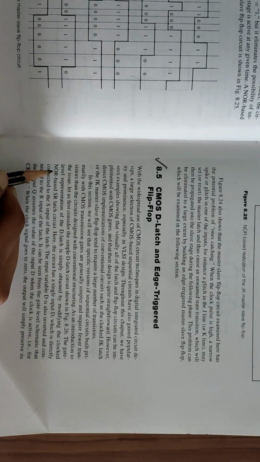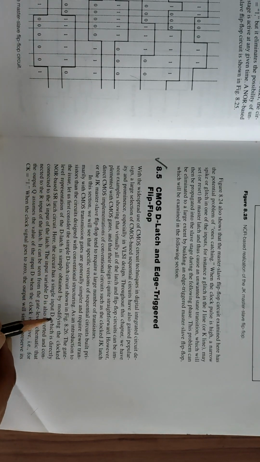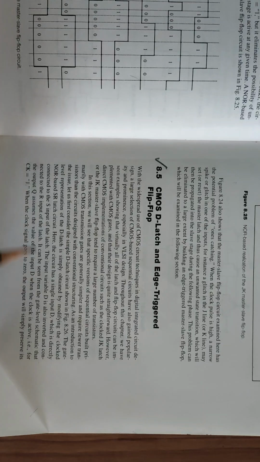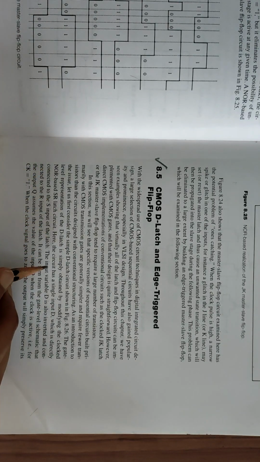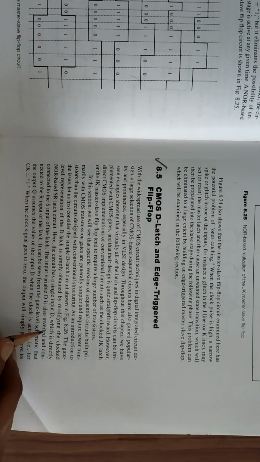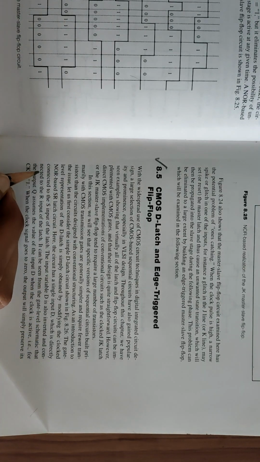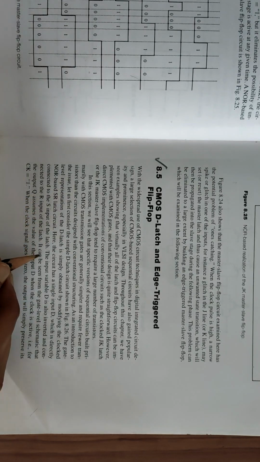The gate level representation of the D-Latch is simply obtained by modifying the clocked NOR-based SR latch circuit. Here the circuit has a single input D which is directly connected to the S input of the latch.